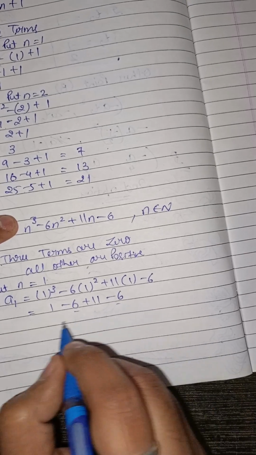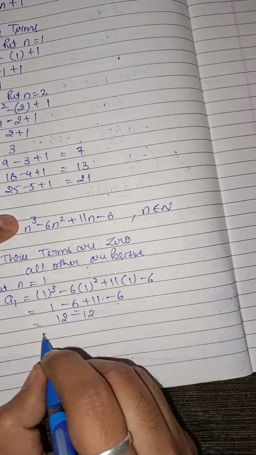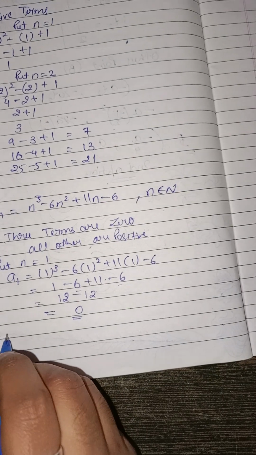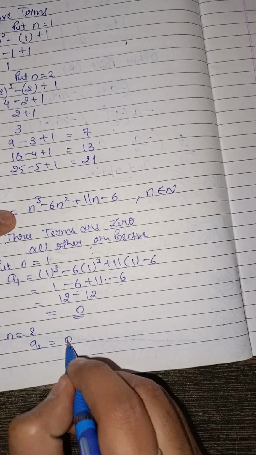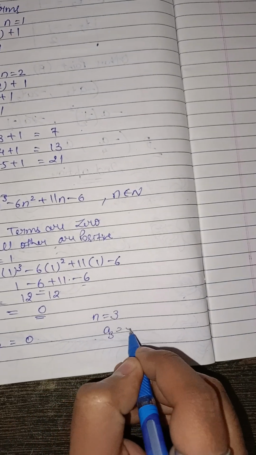So 1 plus 11 is 12, and minus 6 minus 6 is minus 12, which gives me 0. And similarly when we put n equals to 2, we'll get a2's value, which is also going to be 0, and similarly for the third one also, so a3 would be 0 too.